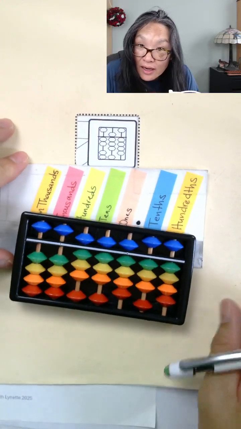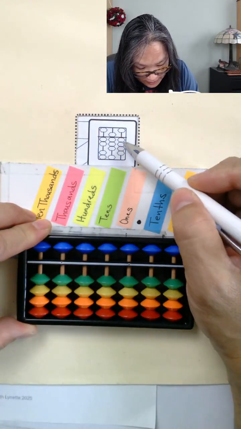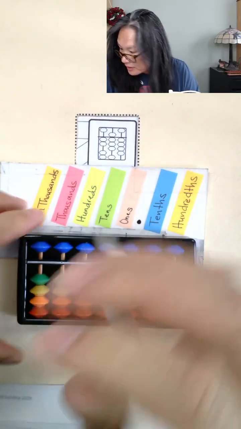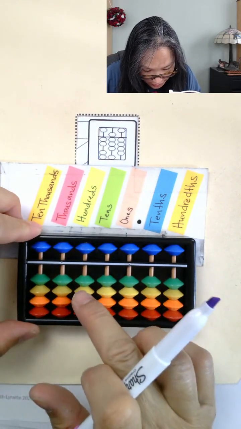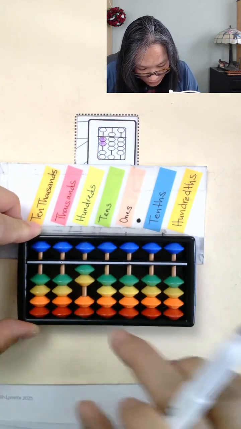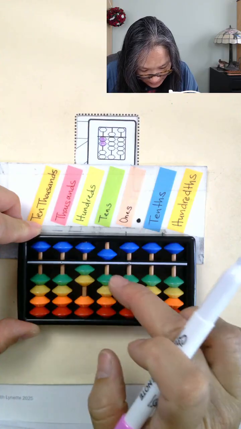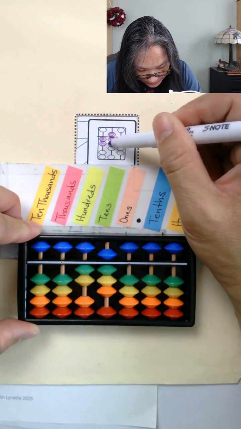And then we have this number. We have our ones, our tens, our hundreds. We will have our hundreds, this and this. We have our tens, this and this.